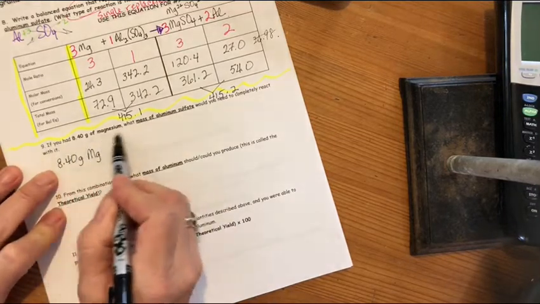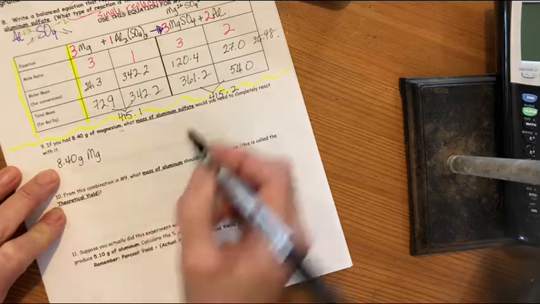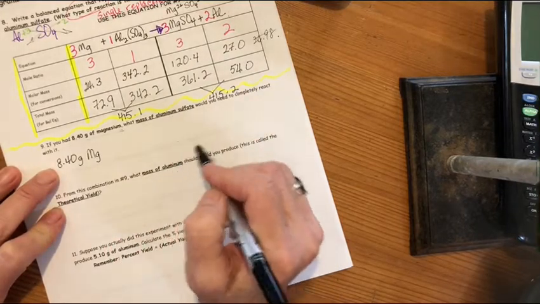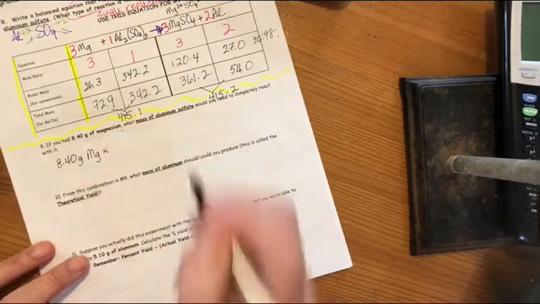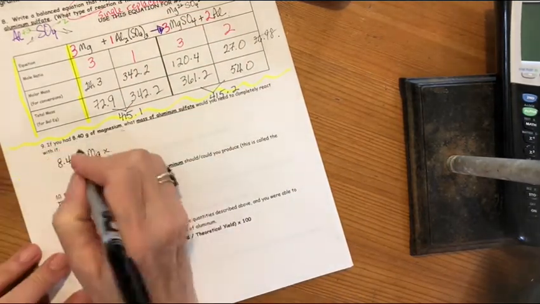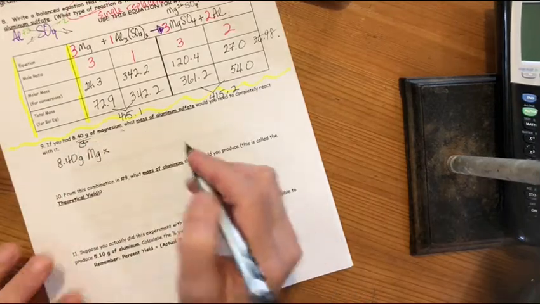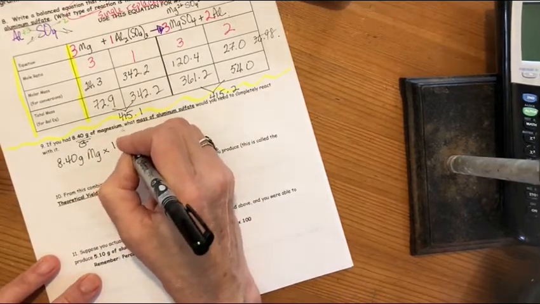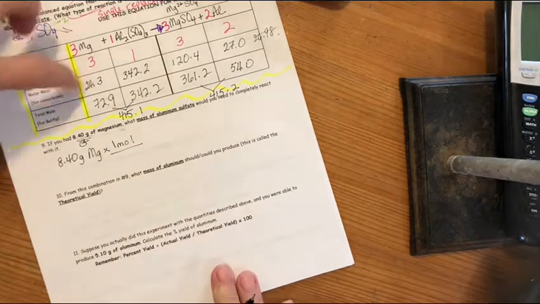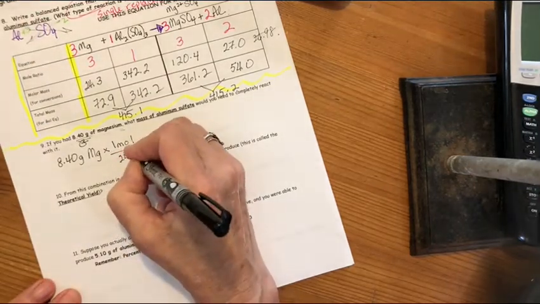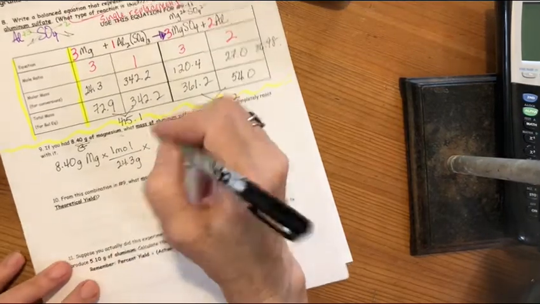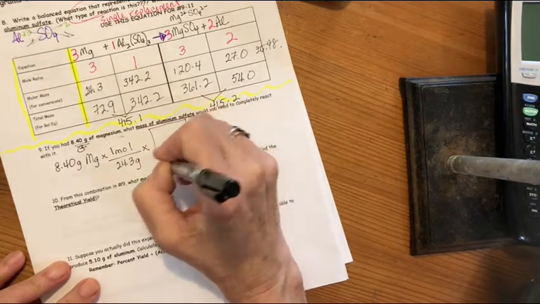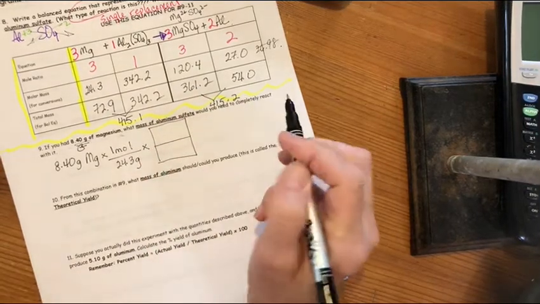Go to your little chemistry cabinet, and you've got 8.4 grams of magnesium. Question is, how much aluminum sulfate do you need to use it all up? So first thing you're going to do, take the grams that you're given, remember this is our given information, and change them into moles. That means you're going to divide by the molar mass, 24.3. You could stop right there, but you can also keep going. From the balanced equation, we get our little conversion factor.